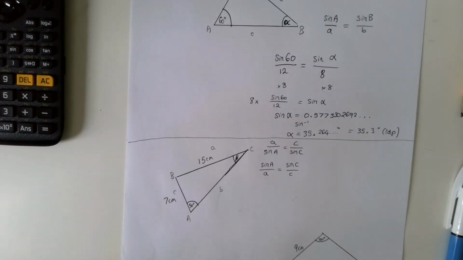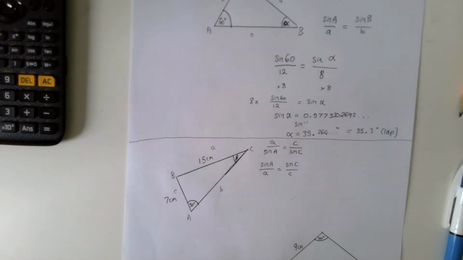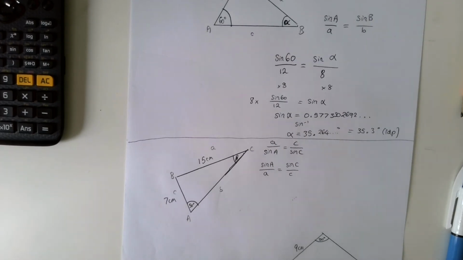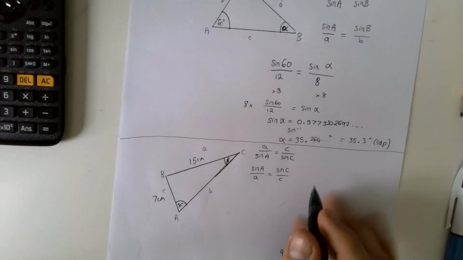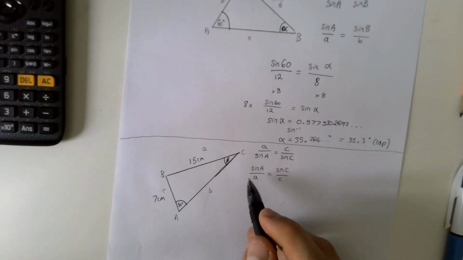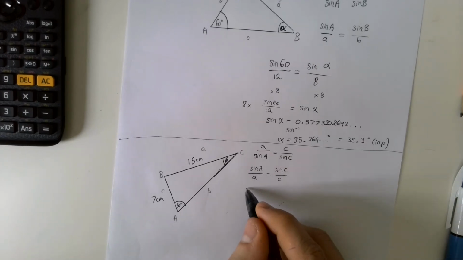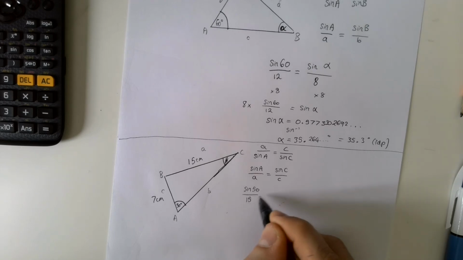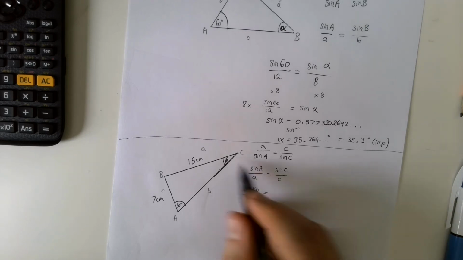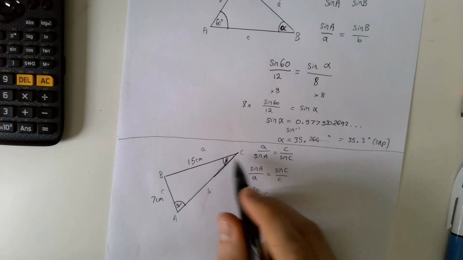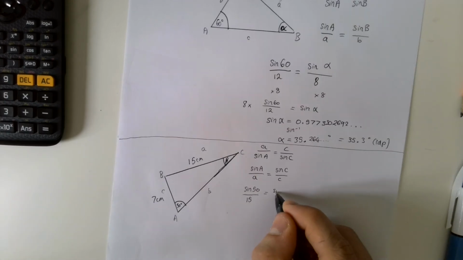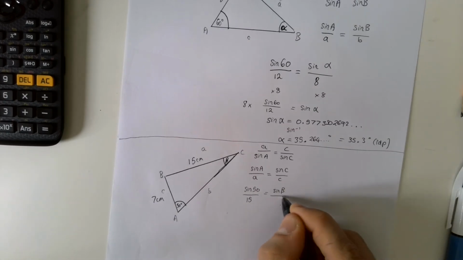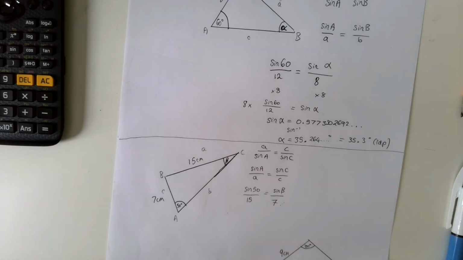So there was no flipping in the previous video because I was only looking for sides. I was only looking for the top. So I'm not going to make my life harder. I'm just going to try and keep it on the top. So I'm going to plug in some values. So A, the angle A is 50. So sine 50 divided by 15 is equal to sine C, which here is beta, sine beta over 7.